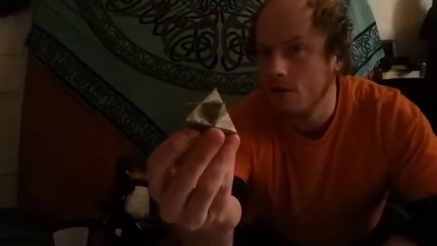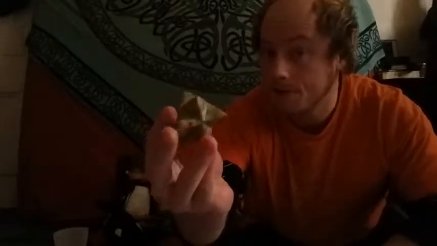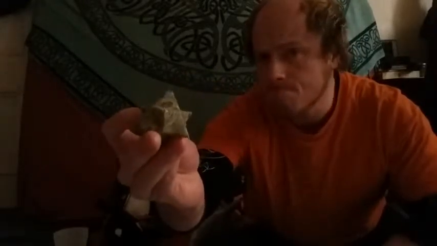We're now in the solar codes level. Merkaba. Star tetrahedron. Yes. Two tetrahedra merged.